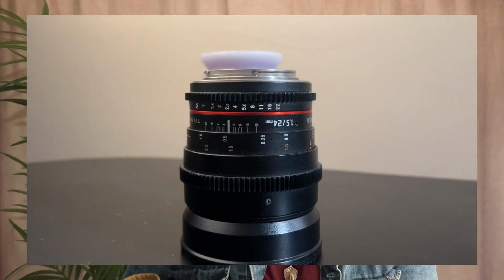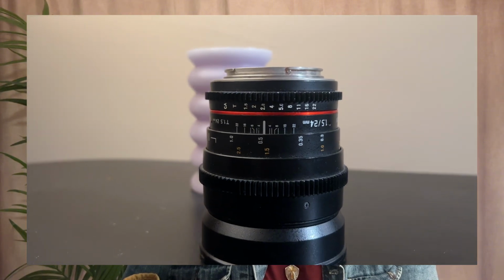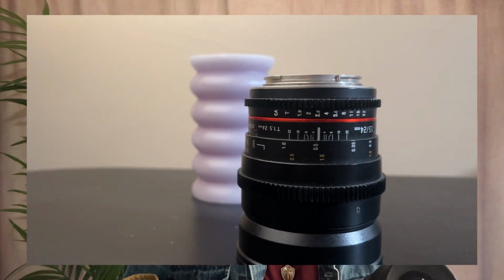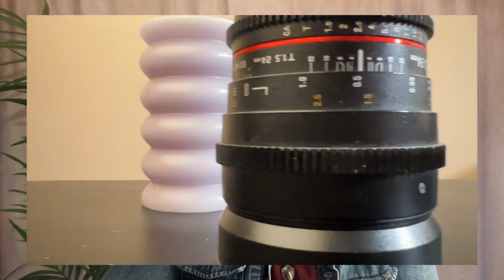I don't know what I have, and I don't do it in order. All right, Rokinon lens. This is a 24 millimeter, 1.5 Rokinon lens. This lens is amazing, and you need it in your repertoire. It's not that expensive either.